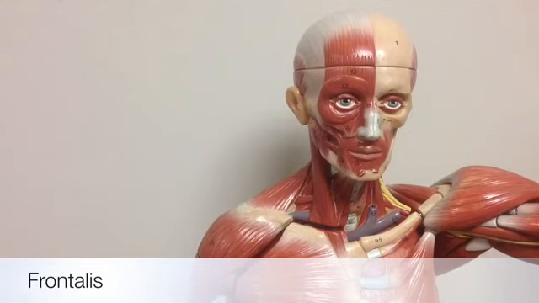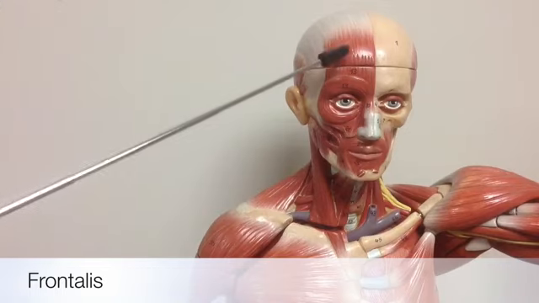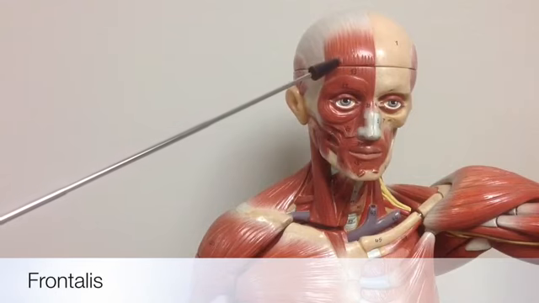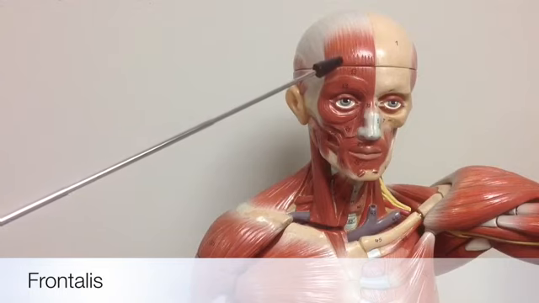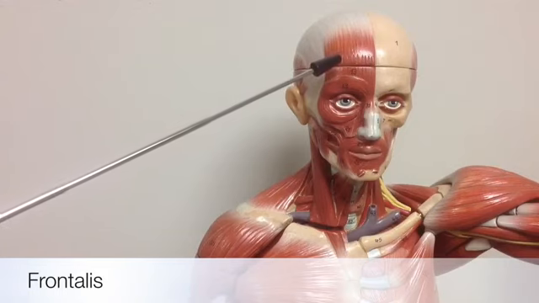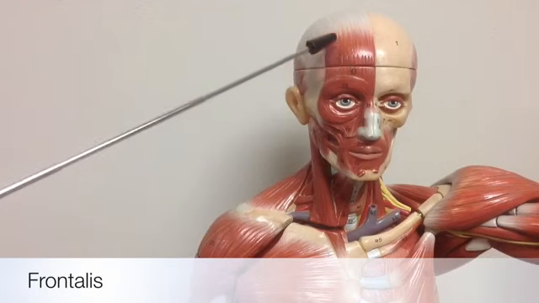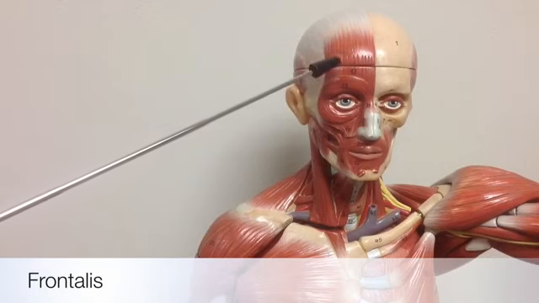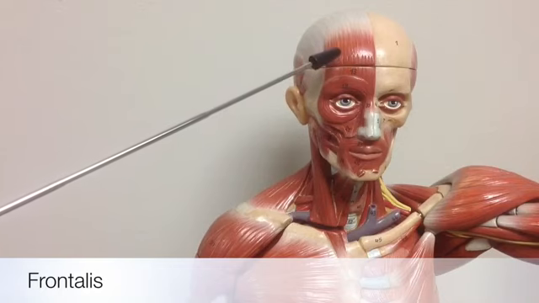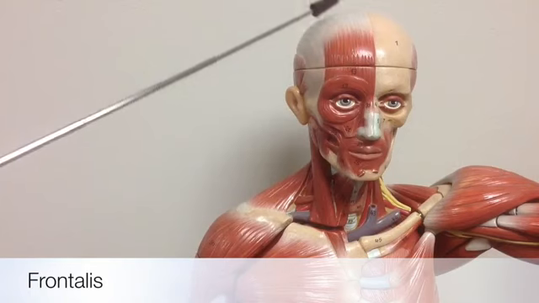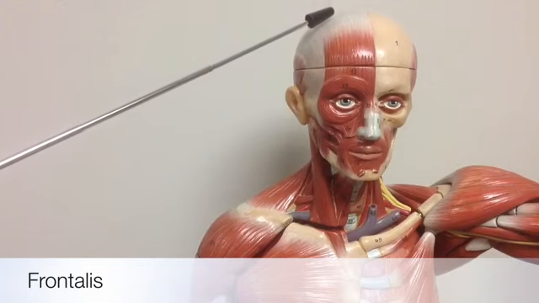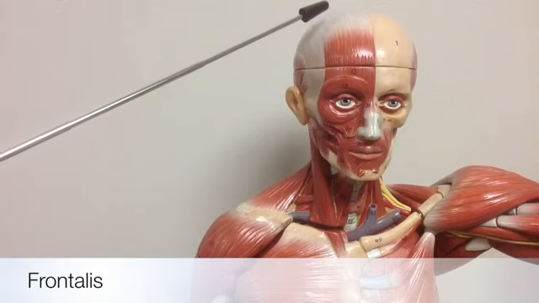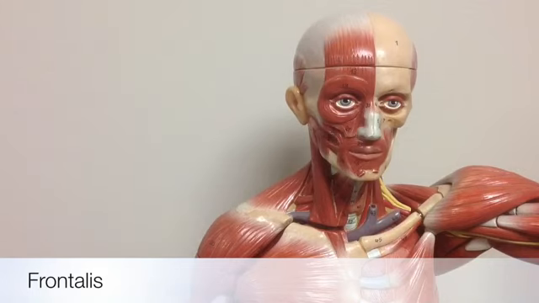Starting out, let's take a look at the frontalis muscle. This is located on the frontal bone of the skull, and the frontalis is actually one of two parts. It's the frontal belly of the occipitofrontalis muscle. This muscle originates on the scalp, and there is a large, flat, membrane-like tendon, the aponeurosis, sitting on top of the skull that connects the anterior frontalis, the frontal belly, with the posterior occipitalis, or occipital belly. And we'll look at that muscle next.